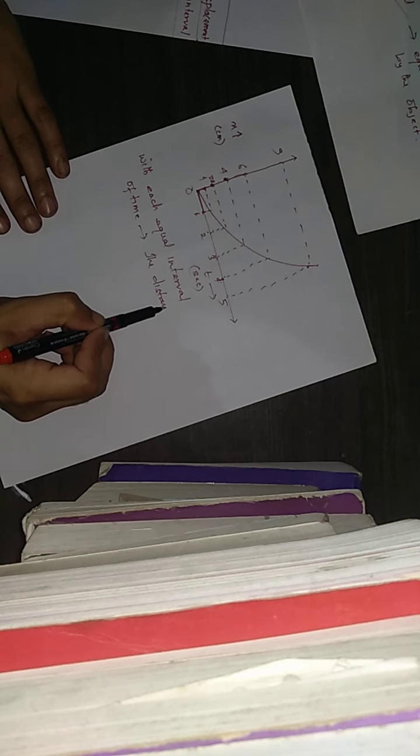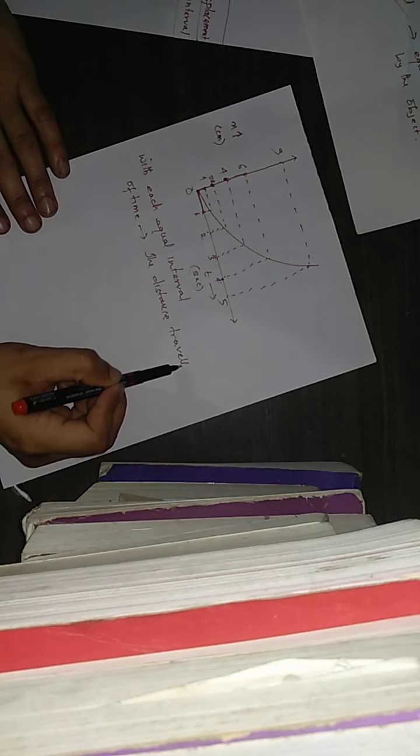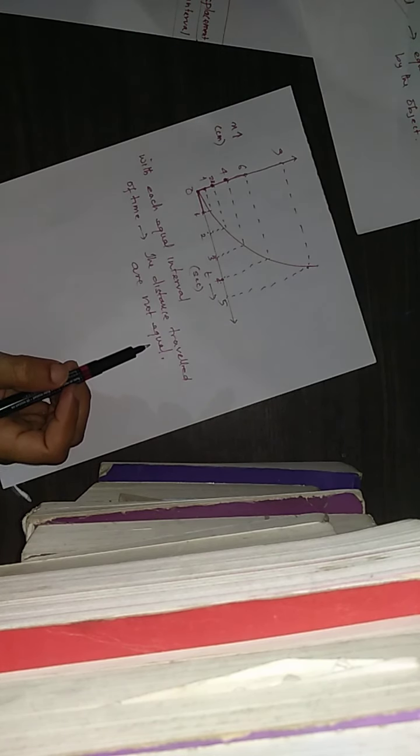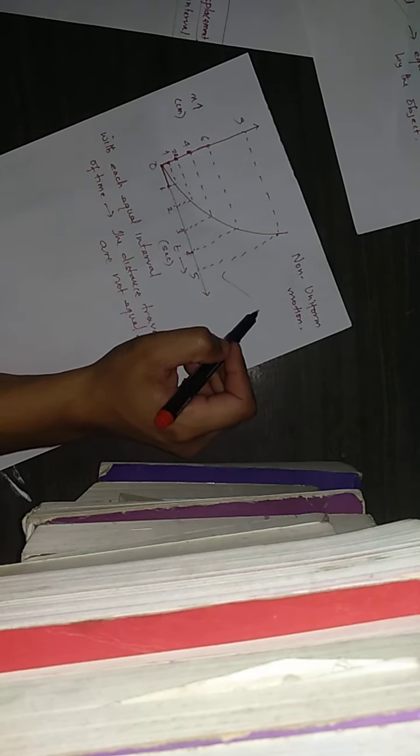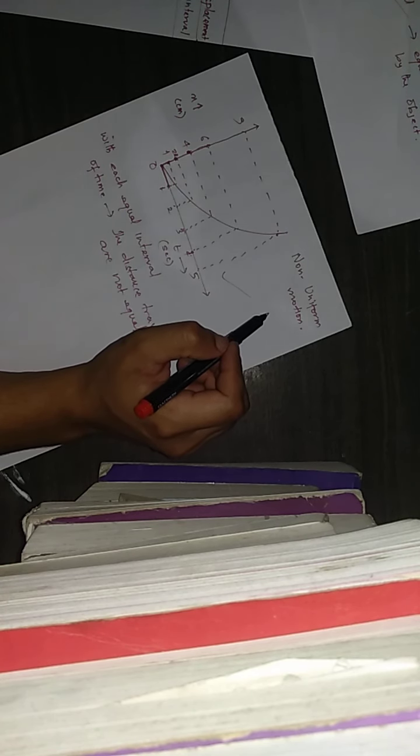So in this case, with each equal interval of time, the distances traveled are not equal. Such kind of motion is known as non-uniform motion. And the position time graph for non-uniform motion is this one, where the distances traveled with time are different.